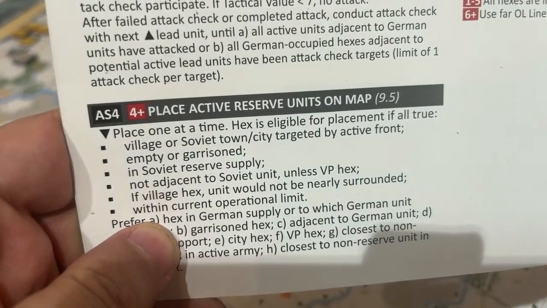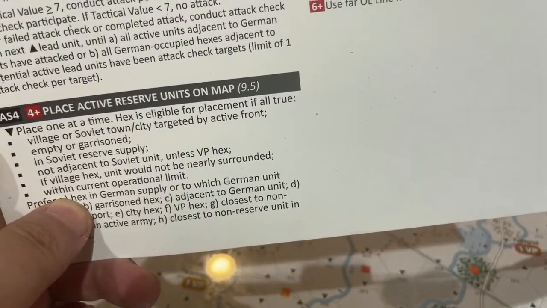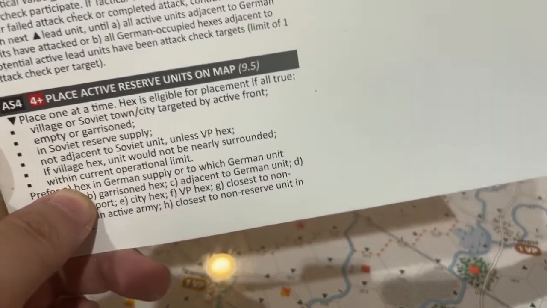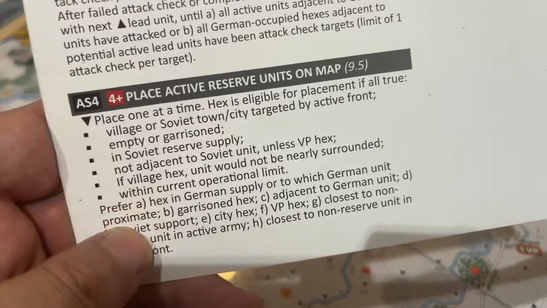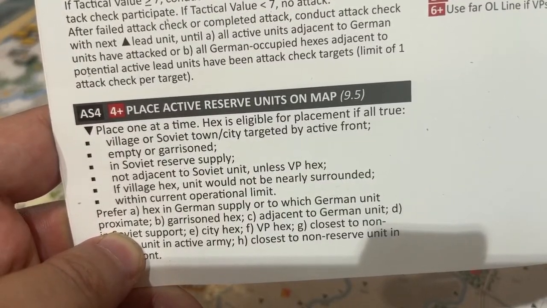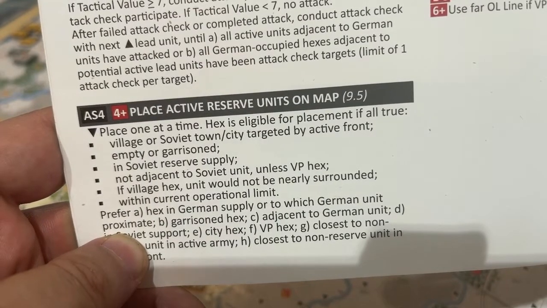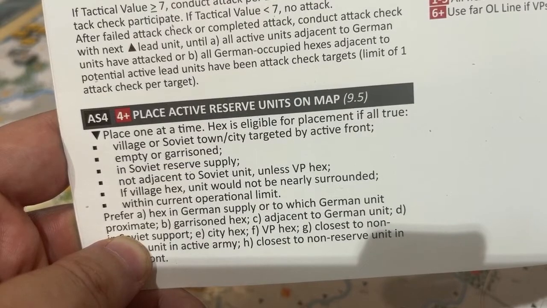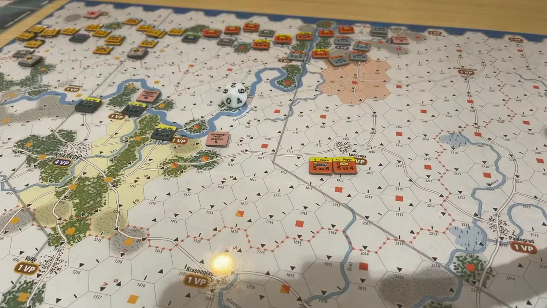Right here. Nope, that's not it, because this is placing reserves on the map. If reserves get placed on the map from a card, that's not helping the battle.